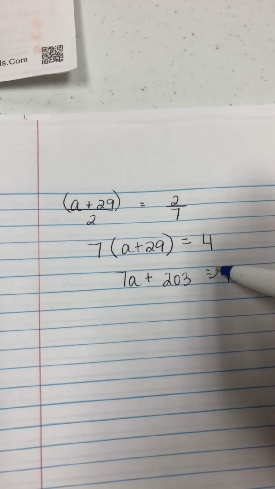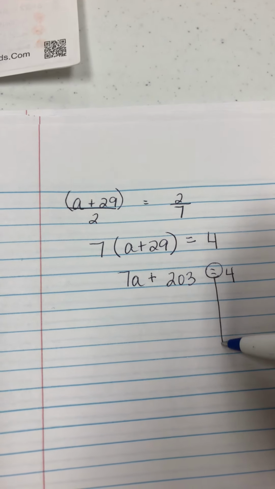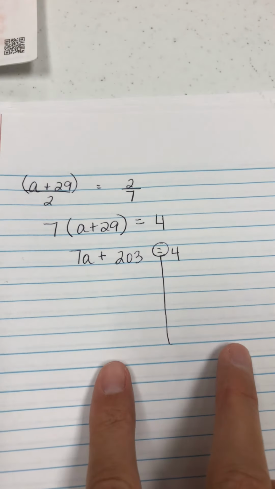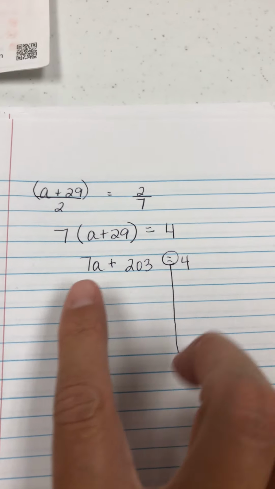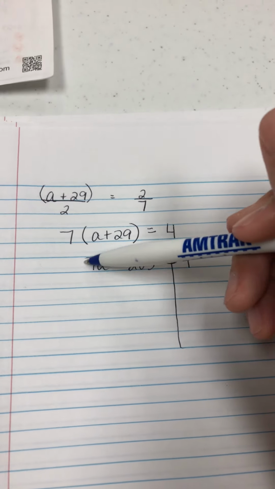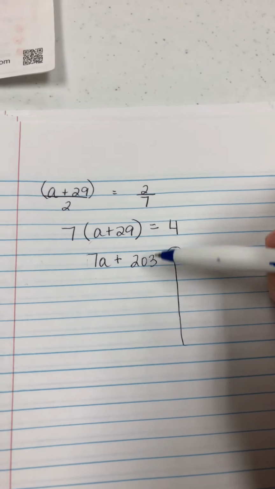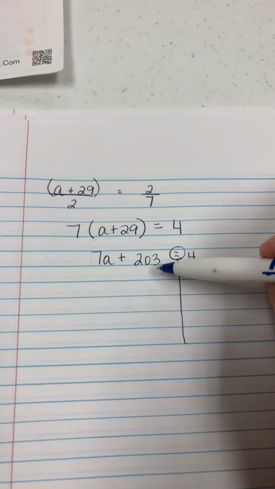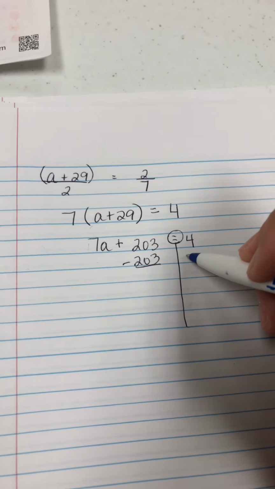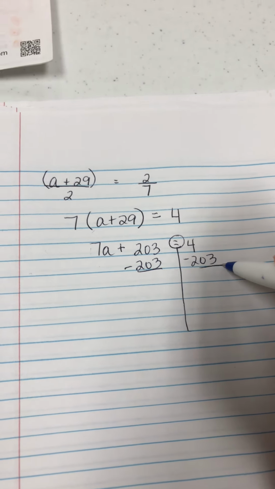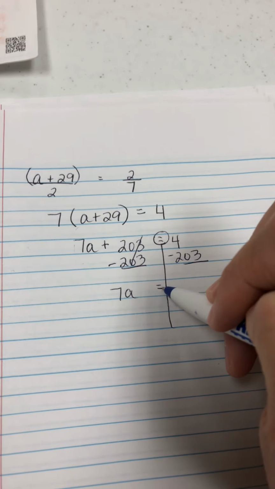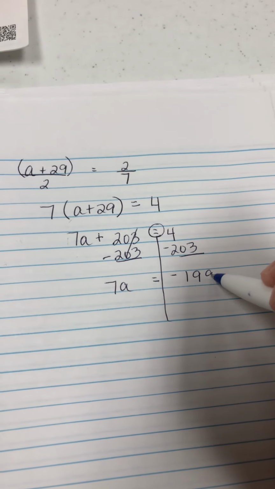Now, hopefully you remember in class, I used to put a circle around that equation and drop a line there so that I can clearly see two sides of this. I want to make sure that whatever I do to one side, I do the same thing to the other side. So since I'm solving for the variable a, the first thing I'm going to do is get rid of adding 203. So I'm going to subtract 203 from both sides. So I am left with 7a is equal to negative 199.